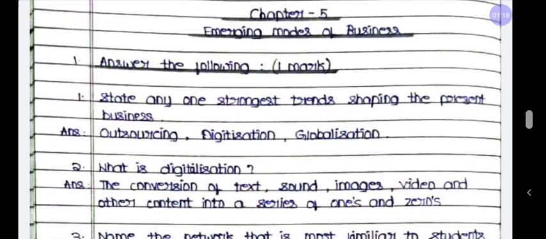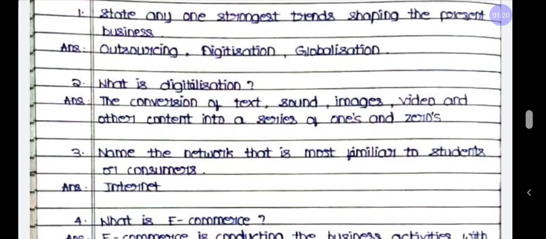Second question: what is digitization? It is simply the conversion of text, sound, images, video or other content into a series of ones and zeros. It is called digitalization or digitization. That means previously we followed the traditional way and did not use that much technology, but presently in business activities we depend more and more on technology.